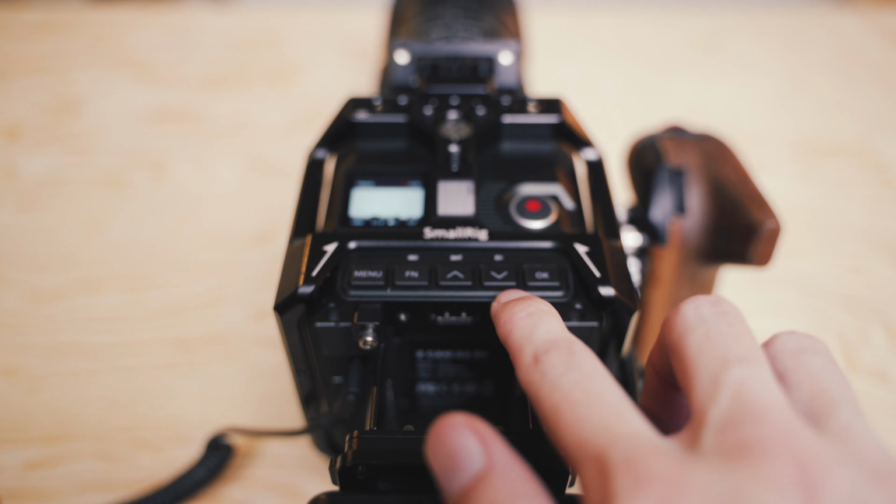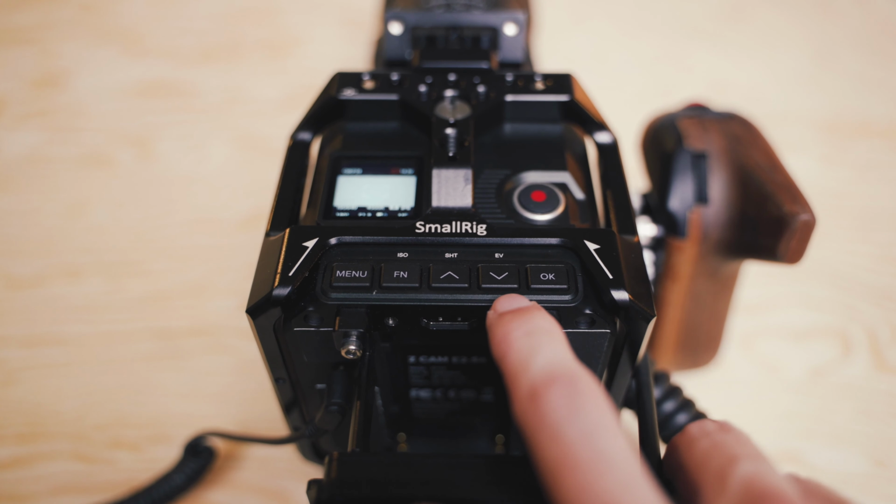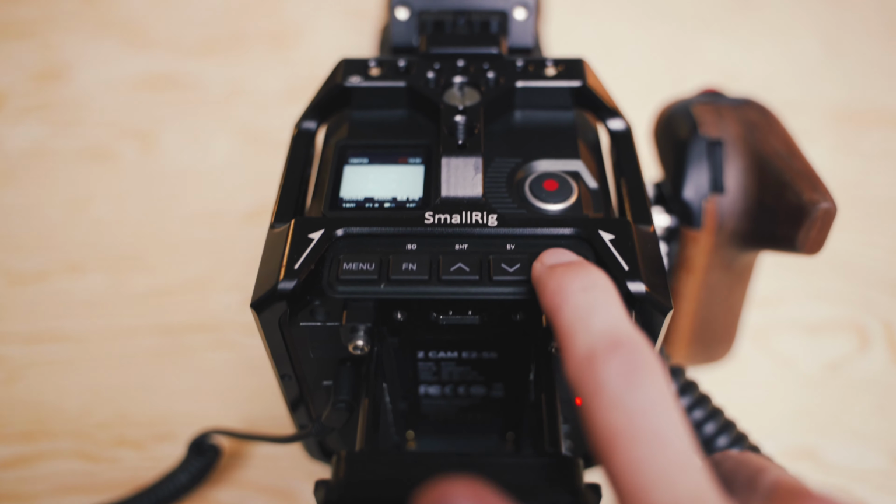I was almost done editing and I realized I forgot some important things. Just two. We set these to be custom buttons as well, and one of the main ones that we changed was the down button and the OK button.